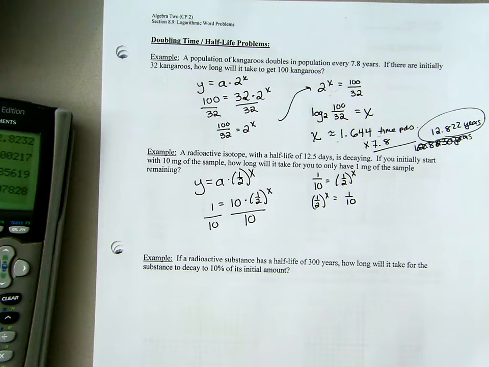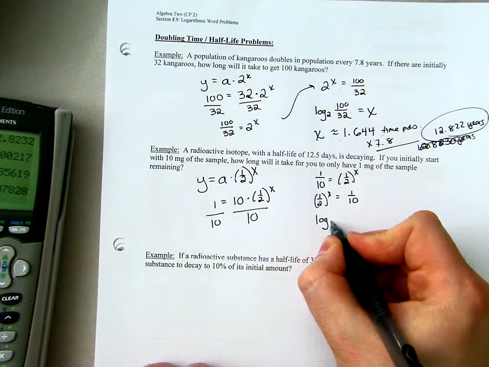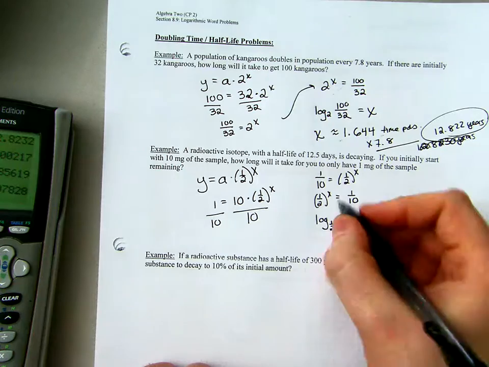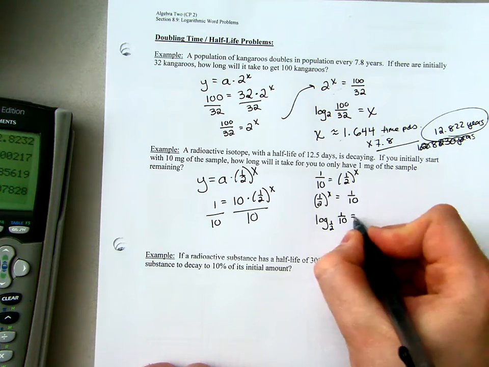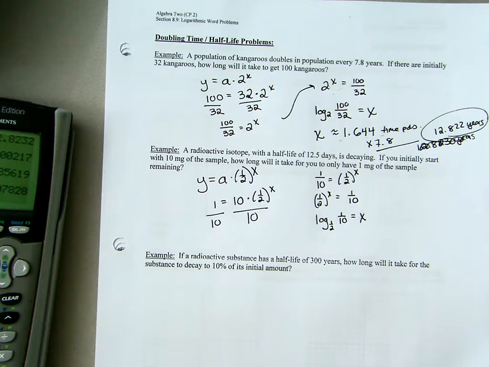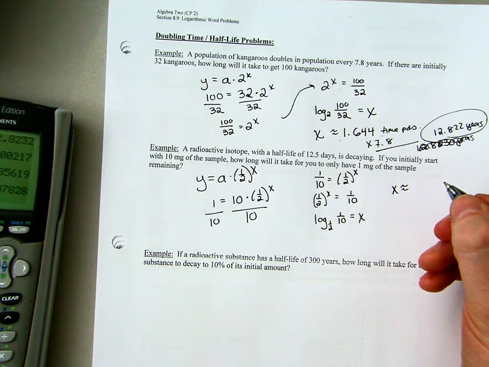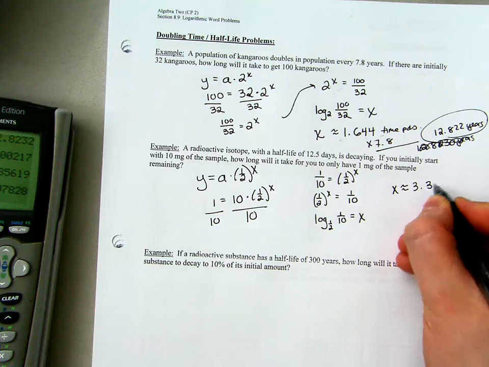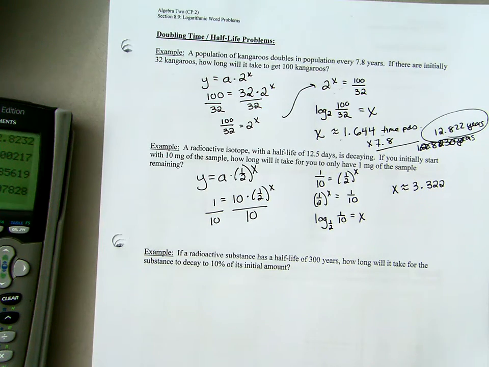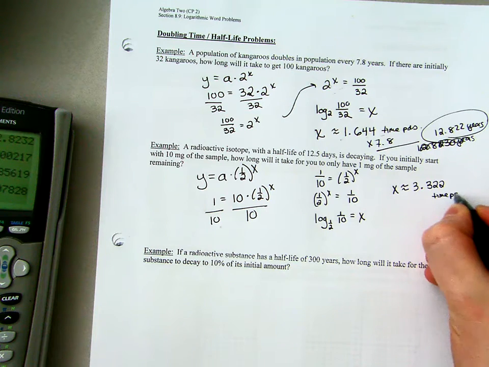Cameron, did you have that equation? Yep. Can you tell me how you're going to rewrite it? What's the next step? Log of 1/2. Let's say log base 1/2 of 1/10 equals x. There you go. Byron, did you have that? Yeah. What do you have for x? 3.322. 3.322. Perfect. Days? Time period. Time periods. The power we find with these is always time periods.